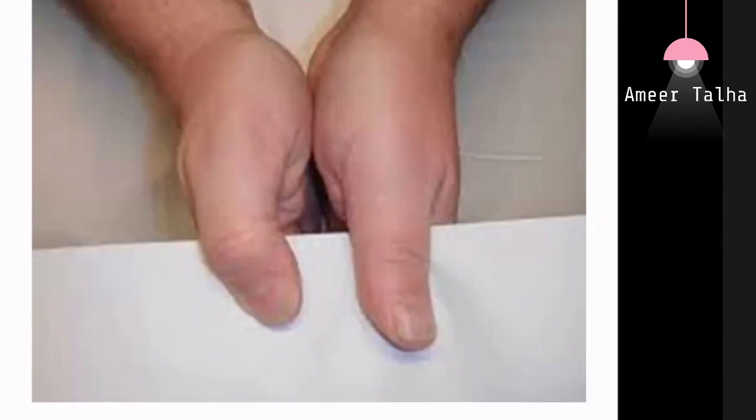Okay, now what do you see in this clinical condition? What do you see in this clinical condition? Flexion of the interphalangeal joint of thumb.